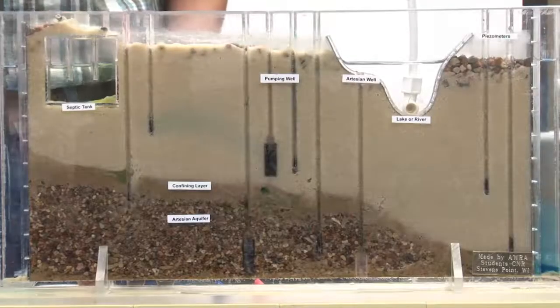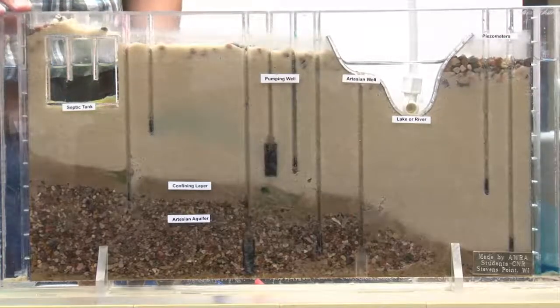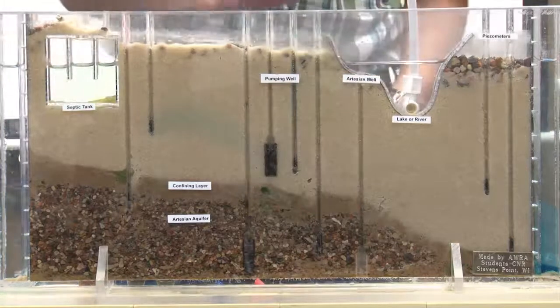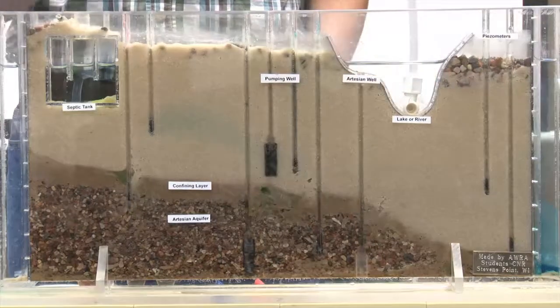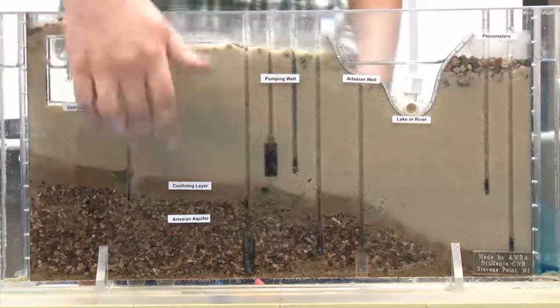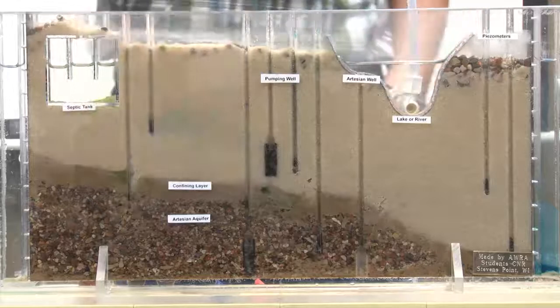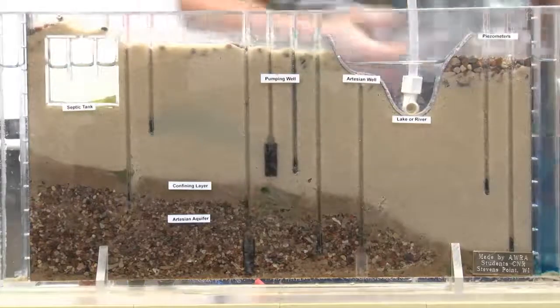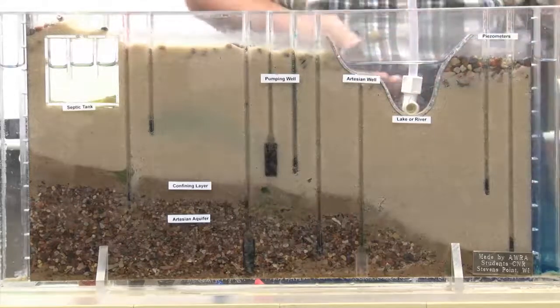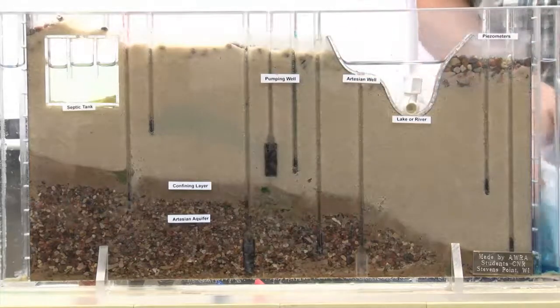What we have here is a groundwater model, and also for watershed we'll put a little bit on the surface too. It'll show the interactions between the surface water, the groundwater, and little septic tanks and injection wells and pumping wells that you get for your drinking water. This is built by the University of Wisconsin-Stevens Point, and we'll get started.